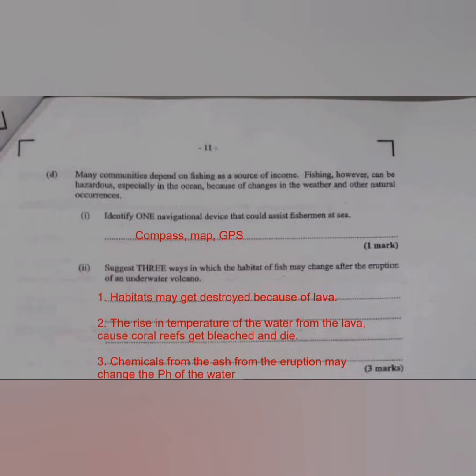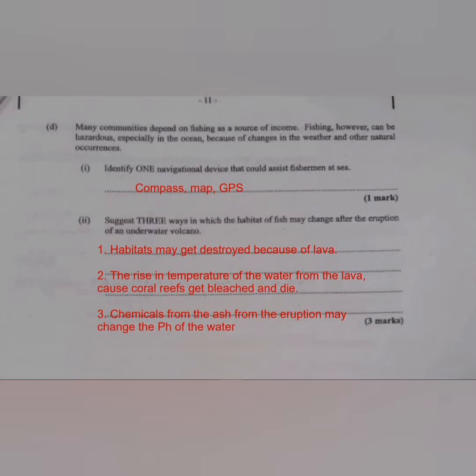1. Habitats may get destroyed because of lava. 2. The rise in temperature of the water from the lava causes coral reefs to get bleached and die. 3. Chemicals from the ash from the eruption may change the pH of the water. If you have any other suggestions, those may also be accepted.